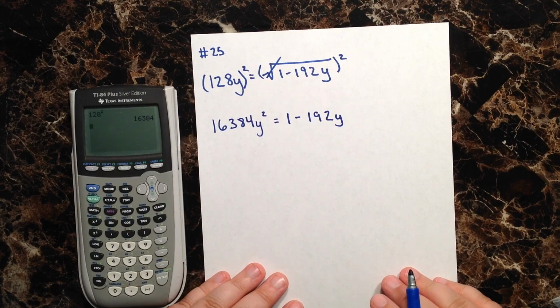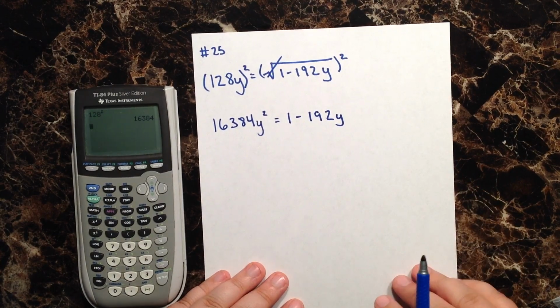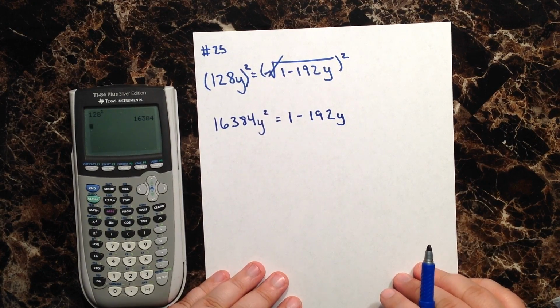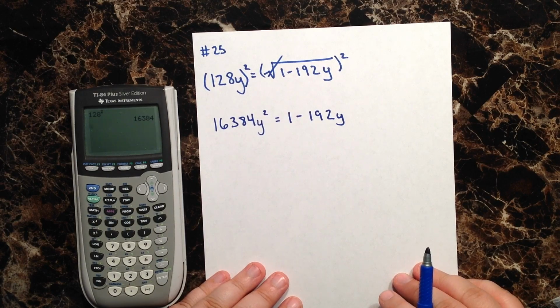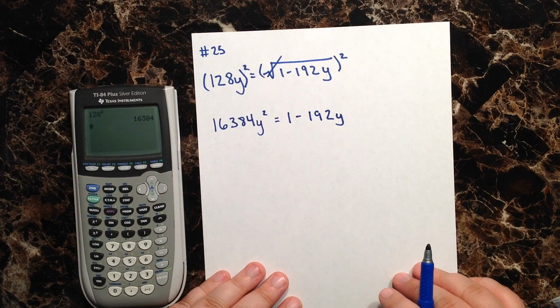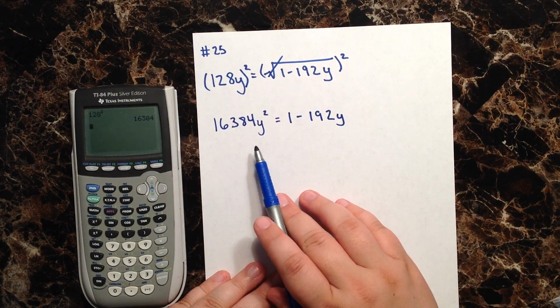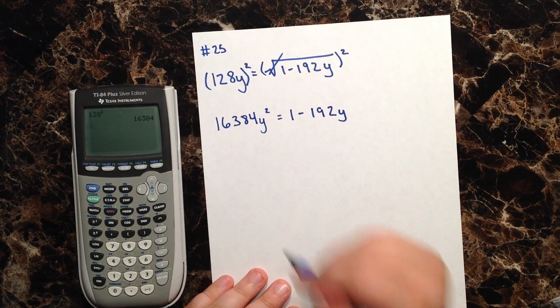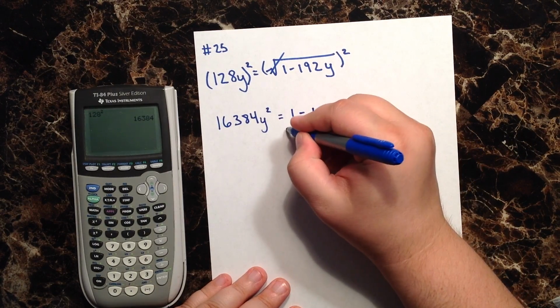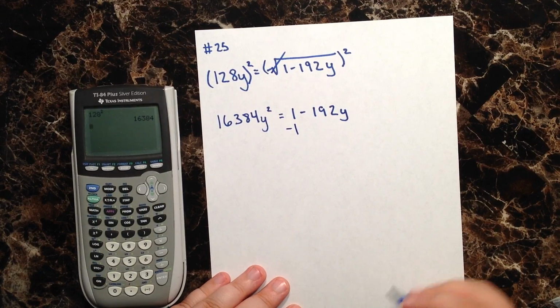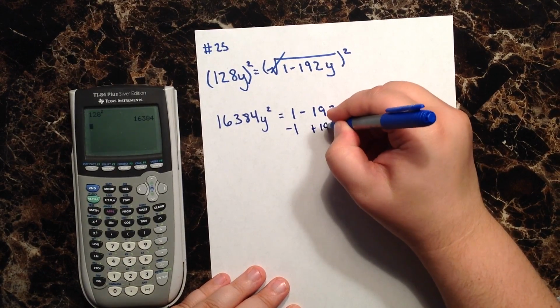I can see that this is now a quadratic equation. So let's set this equal to 0 so that we can easily factor. I'm going to move everything from my right-hand side to the left-hand side, so I have to subtract 1 and add 192y.